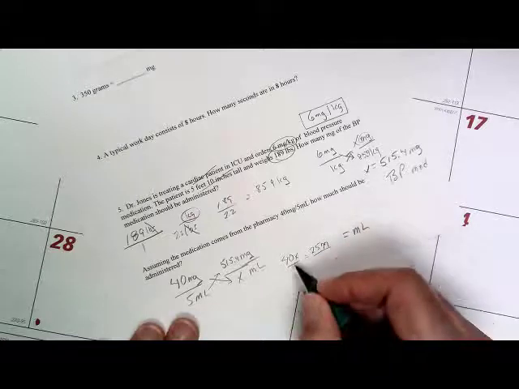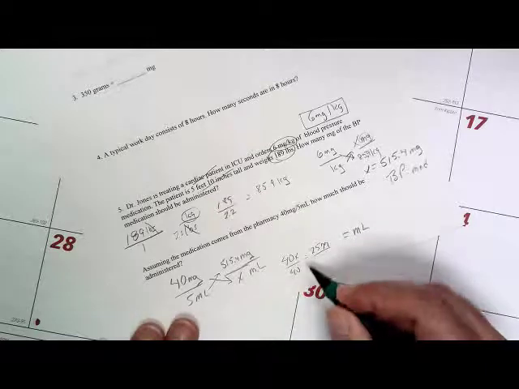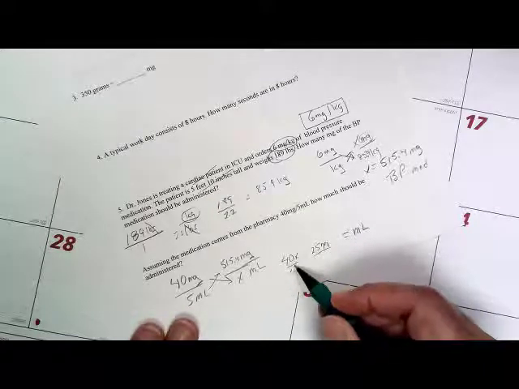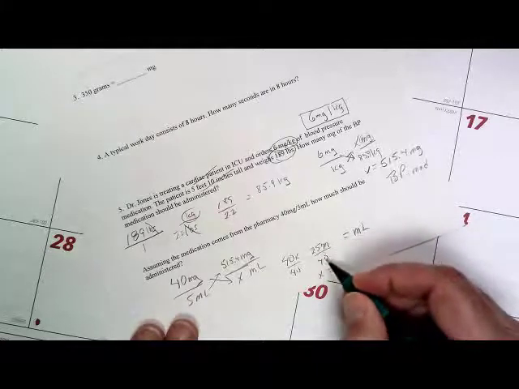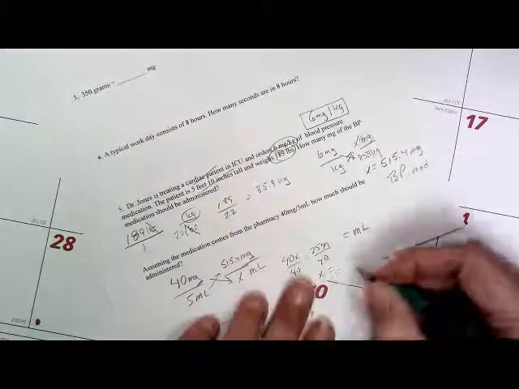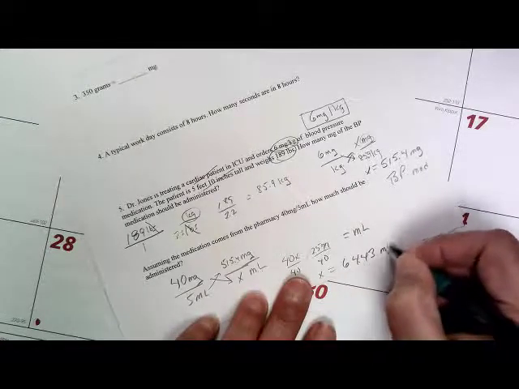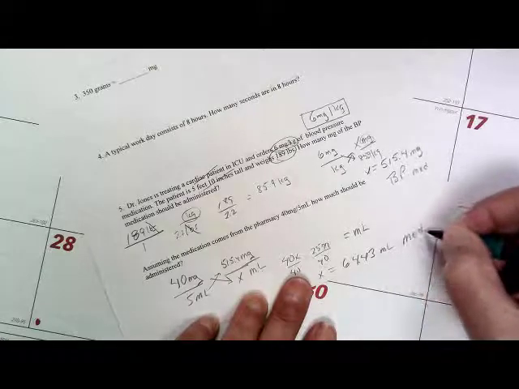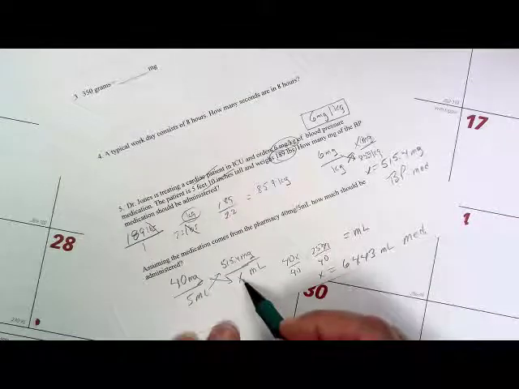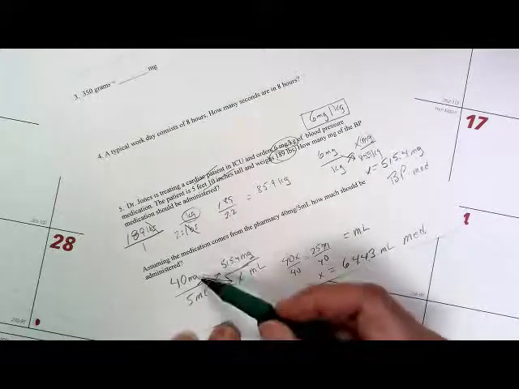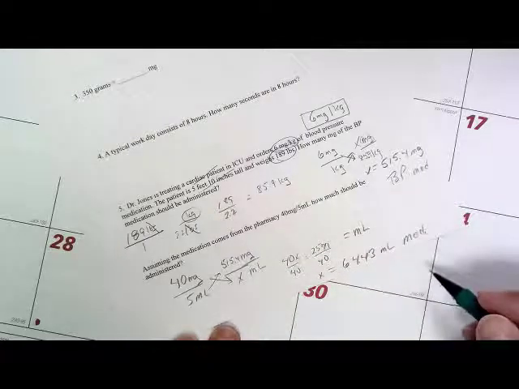2577, and I want to get X by itself, so if I divide this side by 40, I have to divide this side by 40, so that means 2577 divided by 40 equals 64.43 milliliters of the medication. And remember, my unknown was X, and I had already established the relationship milligrams to milliliters, milligrams to milliliters. And I hope that's helpful.